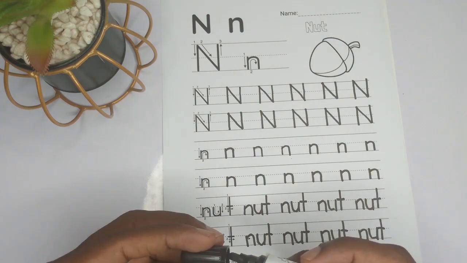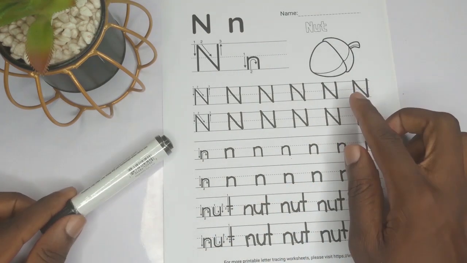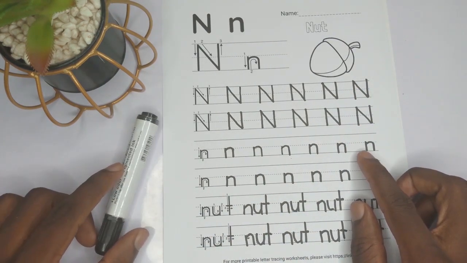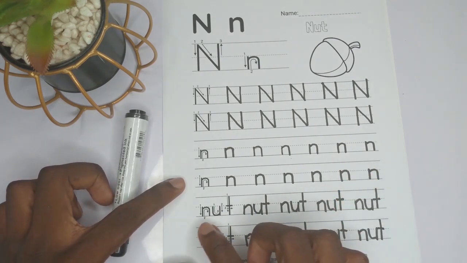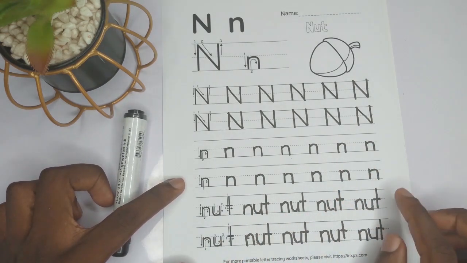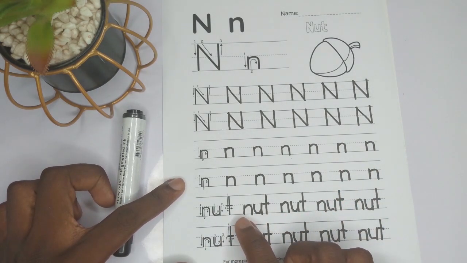Good job. Now you know how to write capital N and small n in the English alphabet, and you also know a word that starts with N, and that is nut.